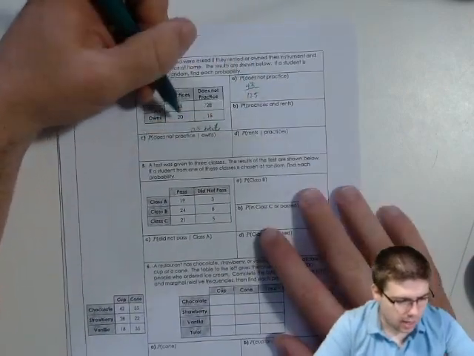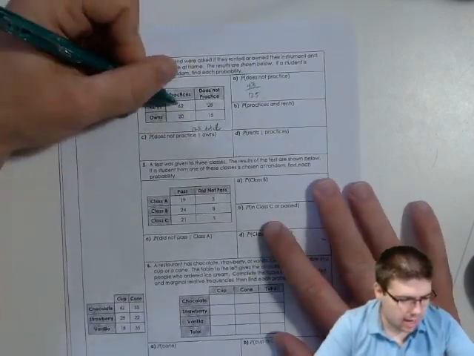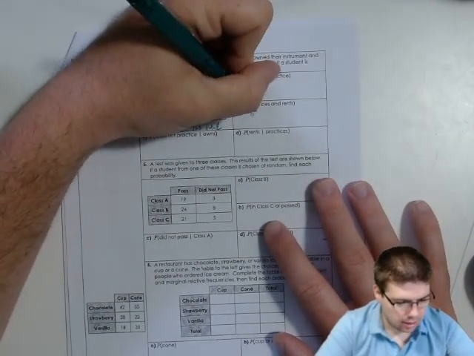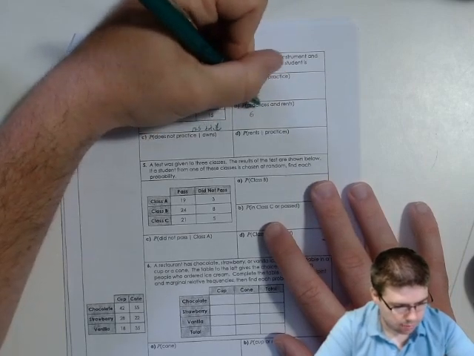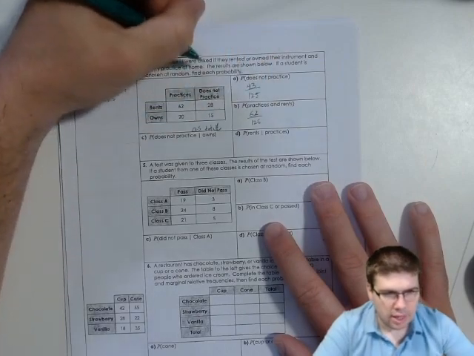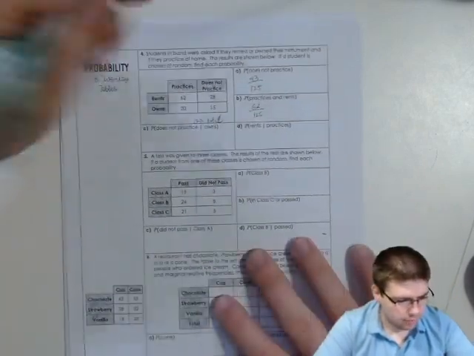Practices and rents. So practices and rents is just the 62 out of 125, since it was an and. It's a joint probability there. 62 out of 125. And you can convert that.